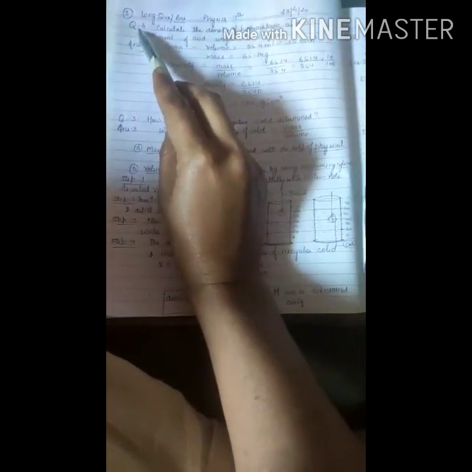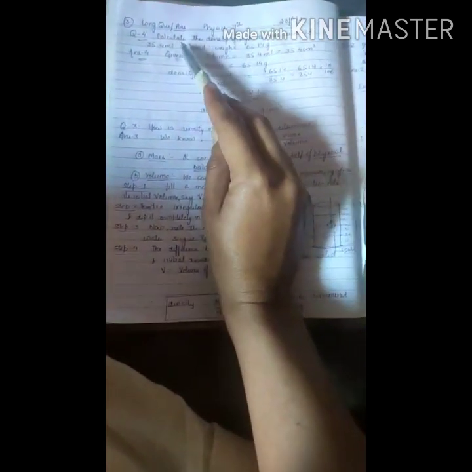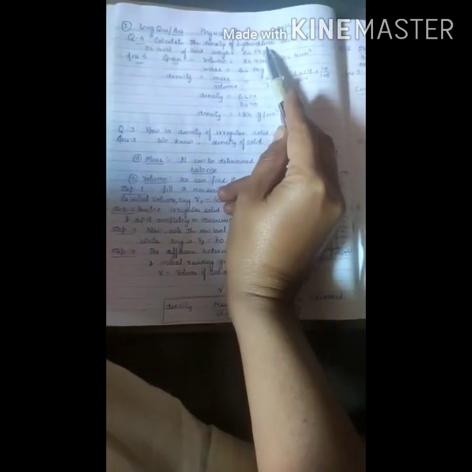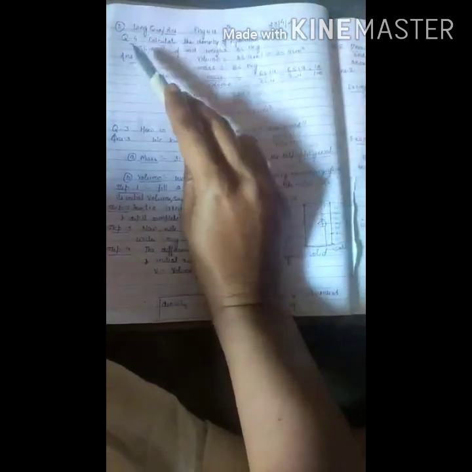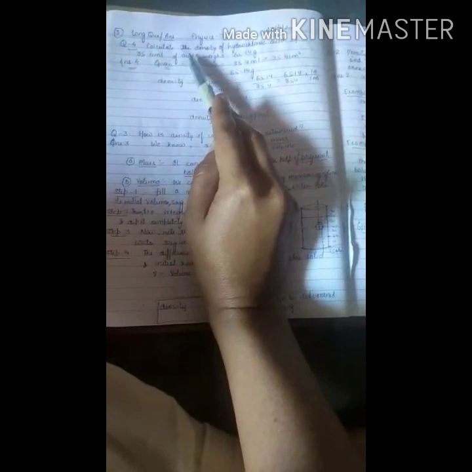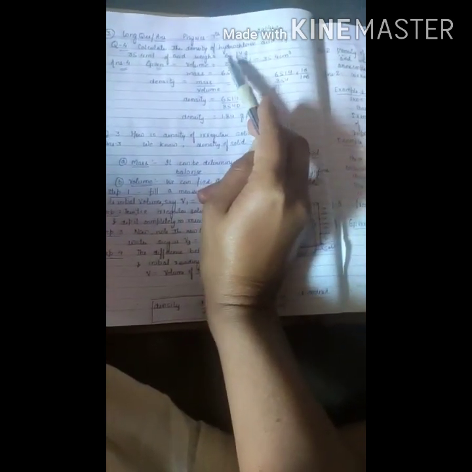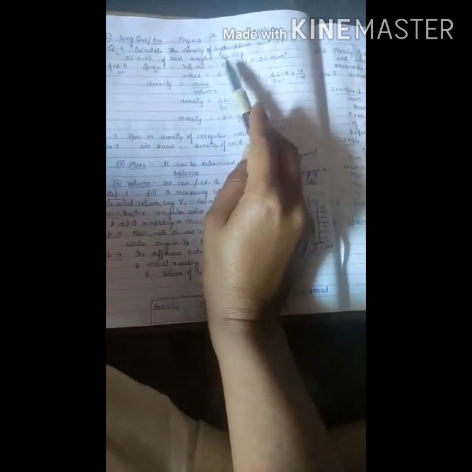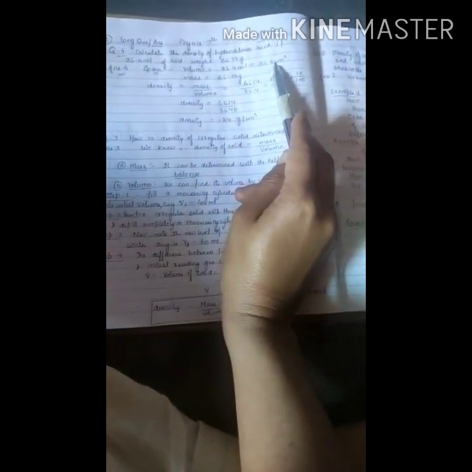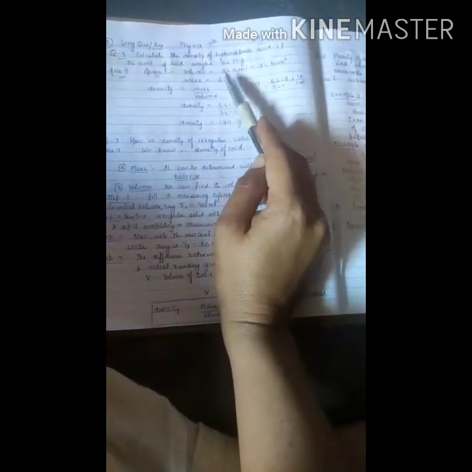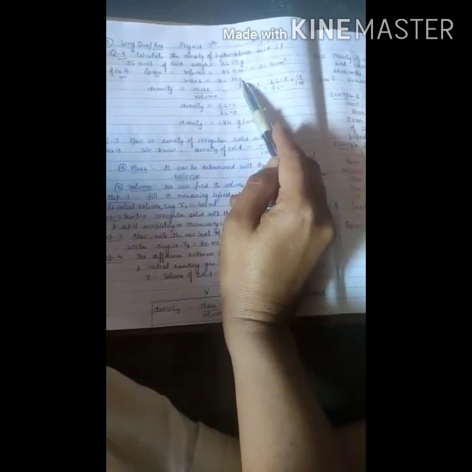Your next long question is question number 4. Here we have to calculate the density of hydrochloric acid if 35.4 milliliter of acid weighs 65.14 grams. Bacha, here what is given? Volume is given, that is 35.4 centimeter cube, and mass, that is 65.14 gram.